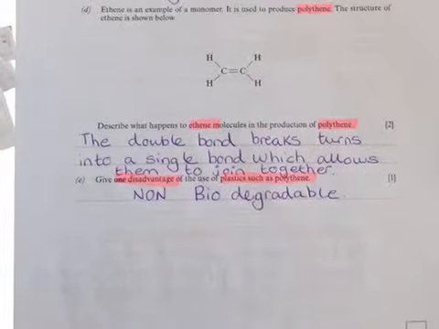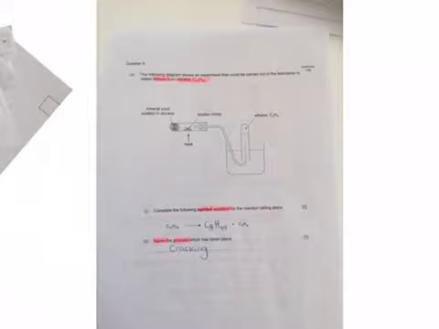Give one disadvantage of the use of plastics such as polyethene. They aren't biodegradable, which means they either produce an awful lot of carbon dioxide when burnt or they fill up landfills, okay? Again, in that question you could talk about them getting into the sea, affecting animals like turtles and birds, okay? There's an awful lot of answers that you can use there.